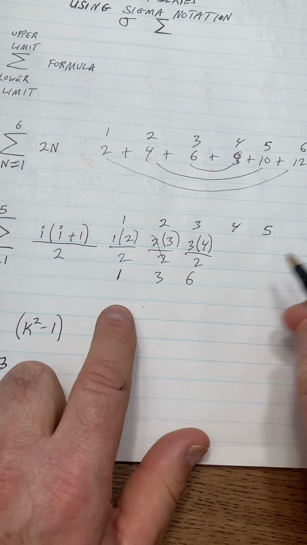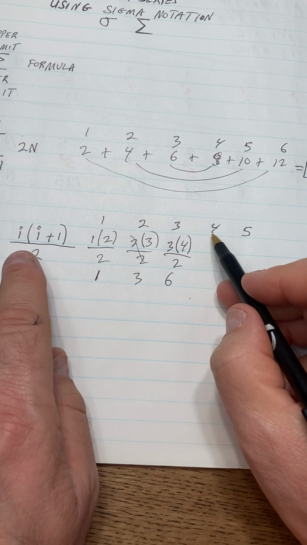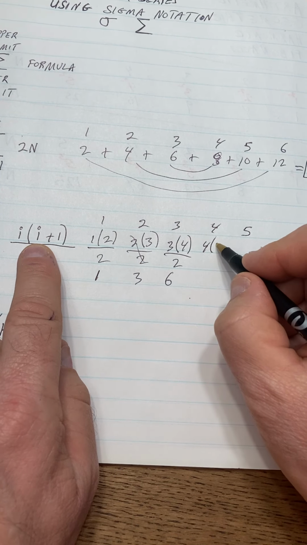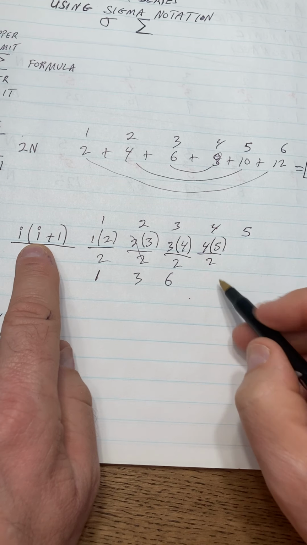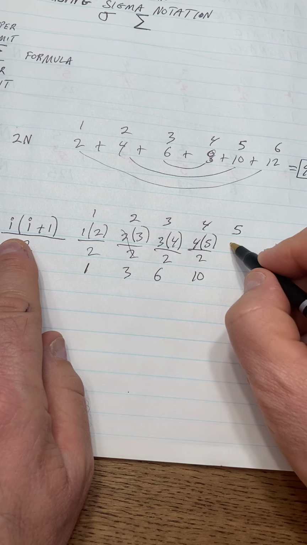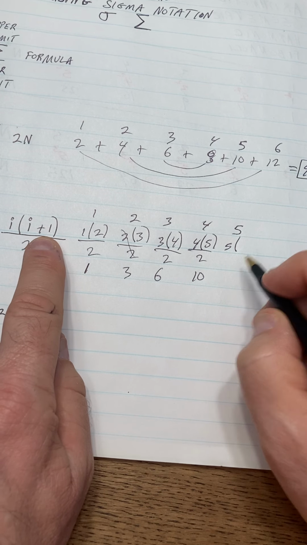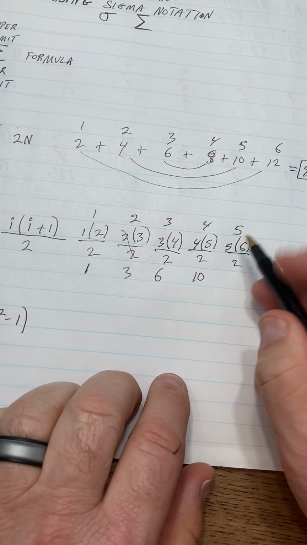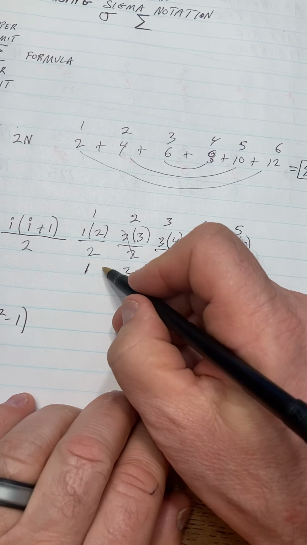Times 3 divided by 2 is 6. When I is 4, 4 times 5 divided by 2, 10. And when I is 5, 5 plus 1 is 6. Times 5 divided by 2, 15.